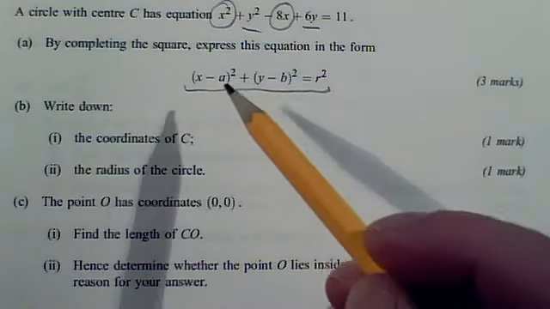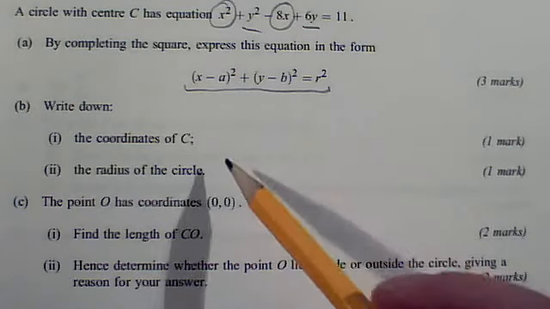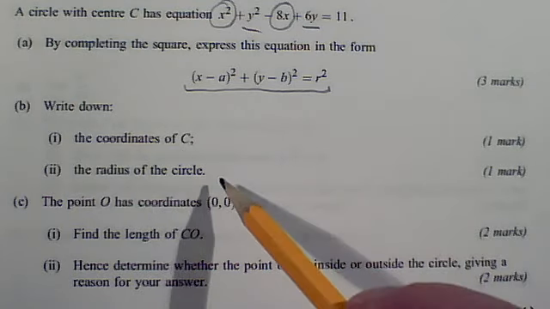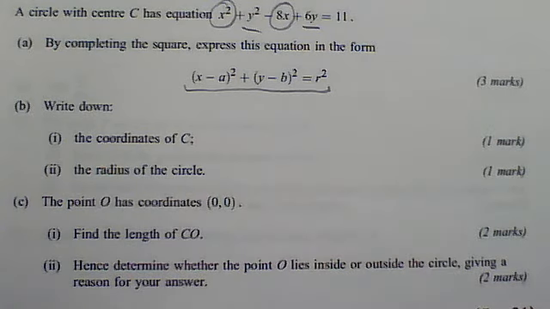Whatever you do, at least come up with some equation in this form, because these marks here are probably followed through and they just come from reading off the coordinates of the centre of the circle and writing down the radius of the circle, which is direct from the equation you've got there.